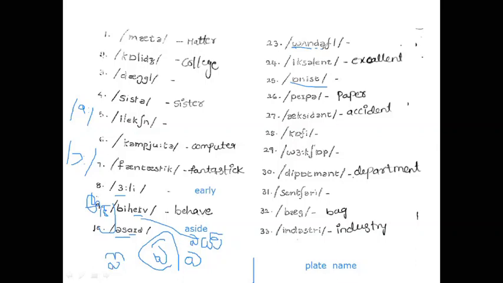Wonder. If there are no such symbols, what is this word? If the word ends with this symbol, it is wonder. Generally we'll say the R sound. What is this letter sound? The F sound.